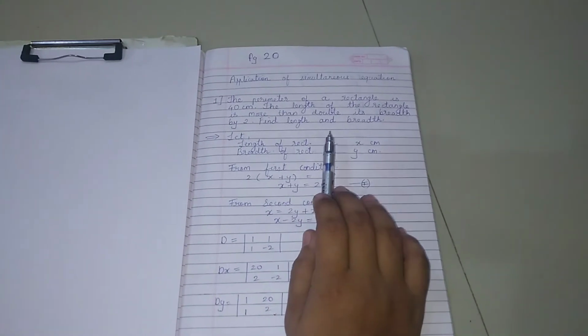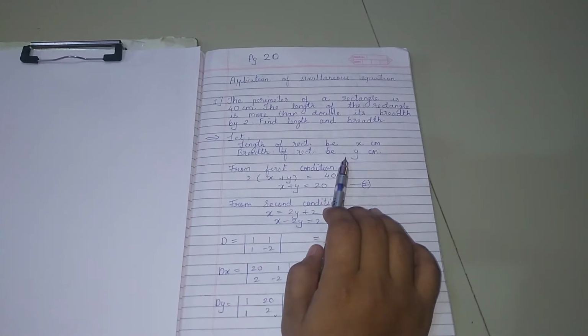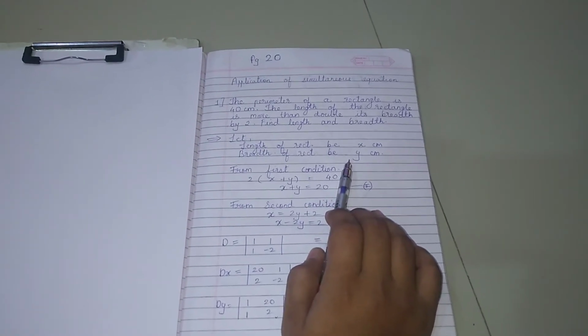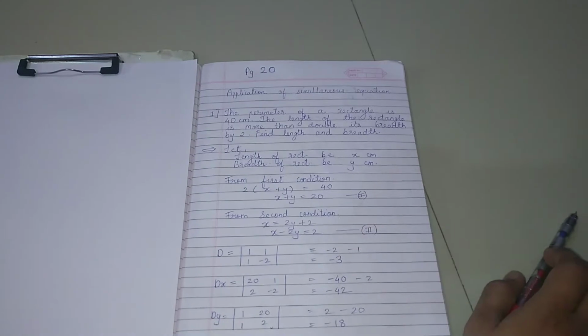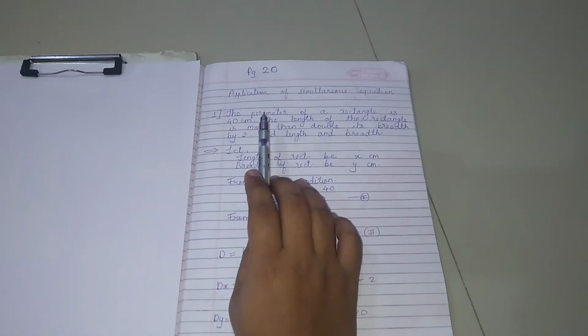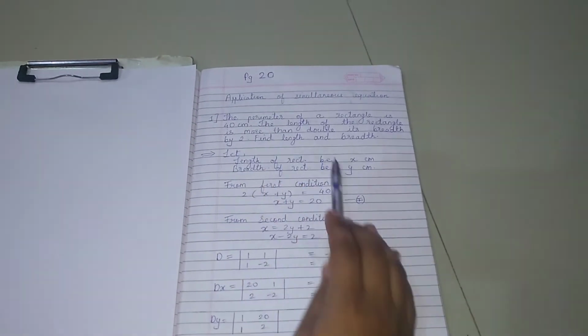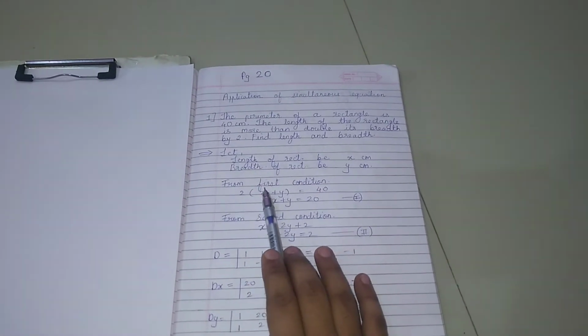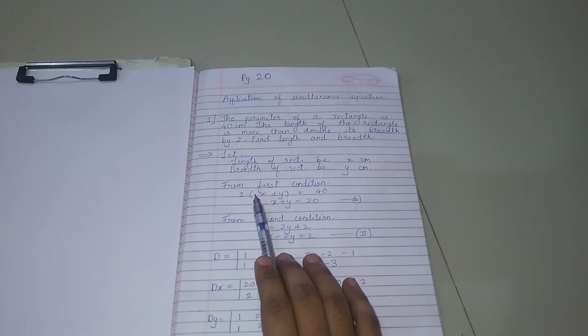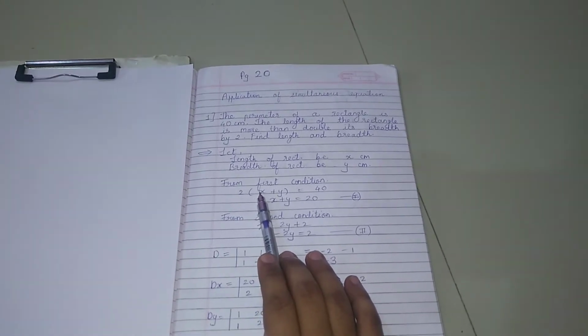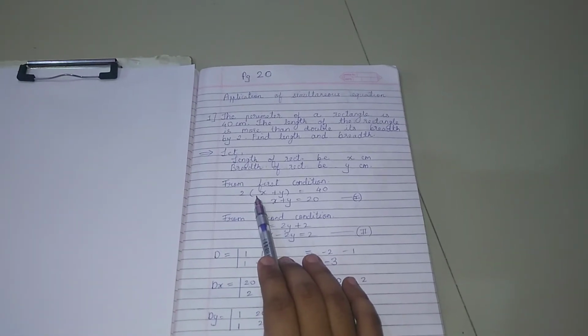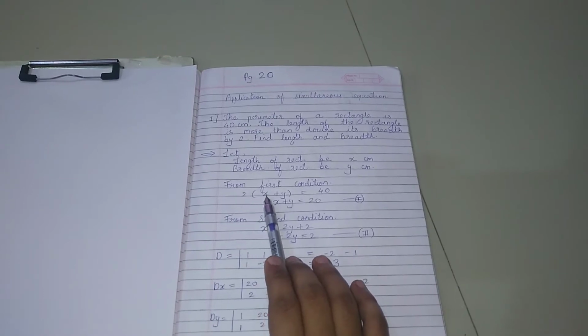Now we will read the question again and try to see the conditions which are there in the question. The first condition says the perimeter of a rectangle is 40 centimeters. So from here, the first condition is the perimeter of a rectangle. We all know the formula for the perimeter of a rectangle, that is 2 into length plus breadth.